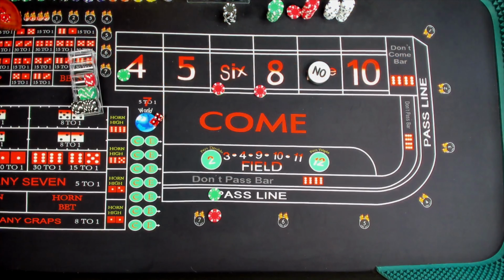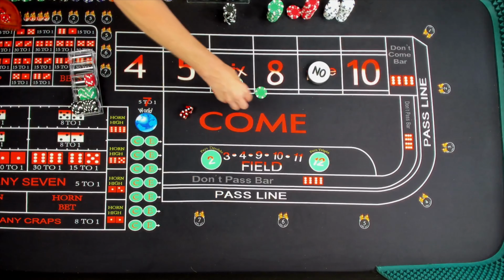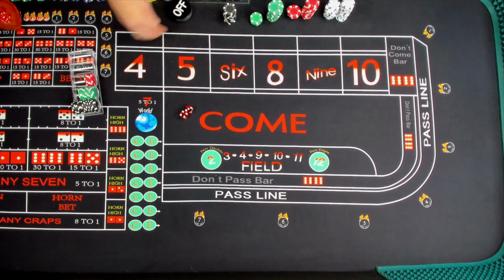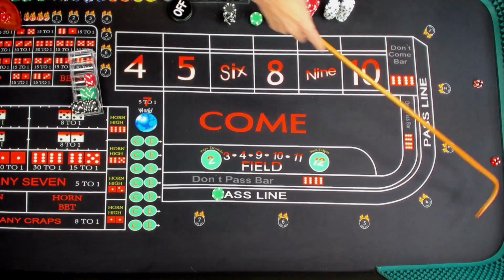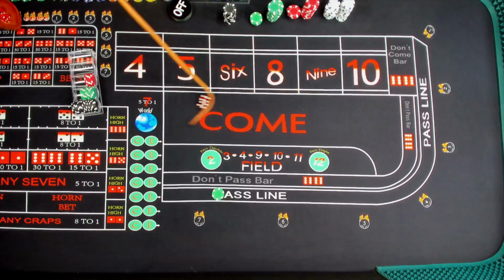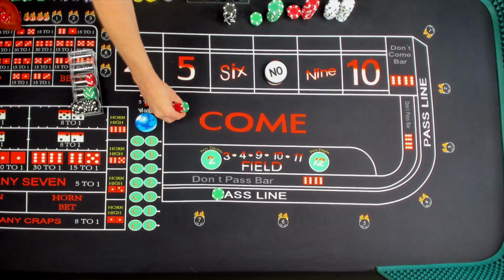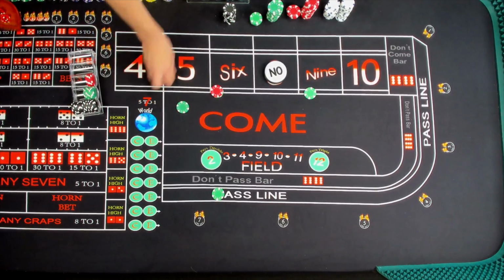And 5. Nothing happening. And 7. 7 out. All right, one more roll. And 8 the hard way. We'll play the 6 and 9. We've got a come bet out there.